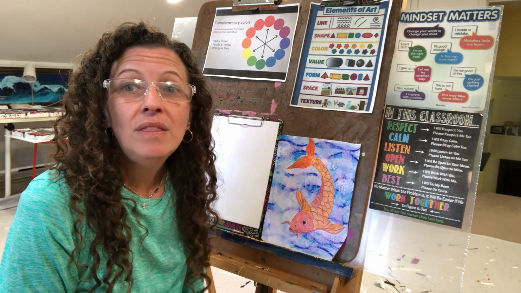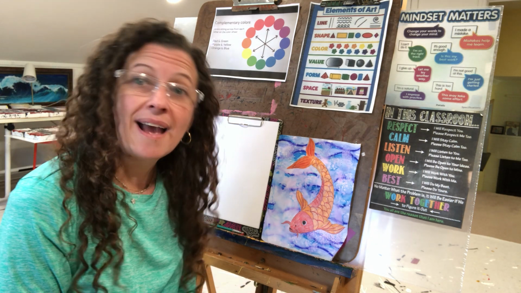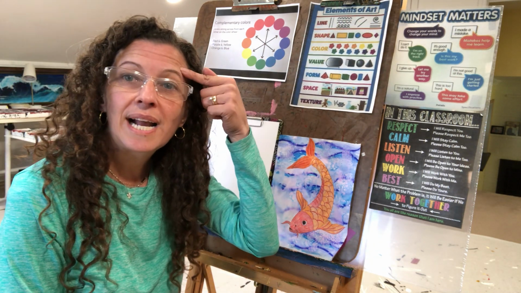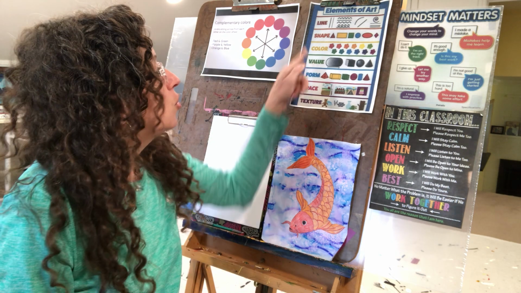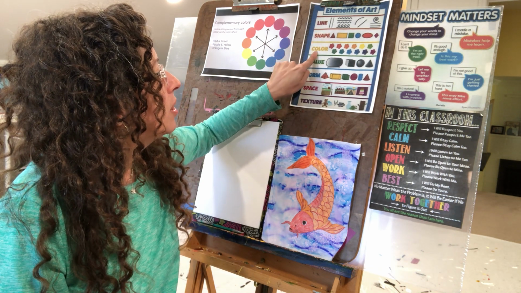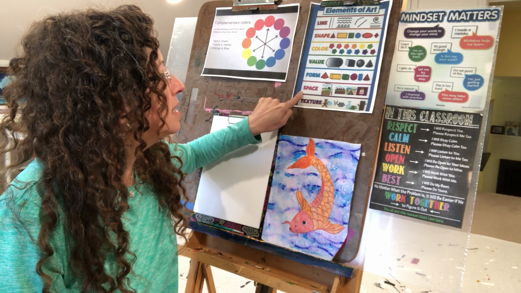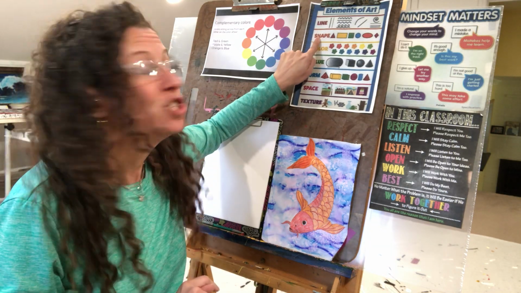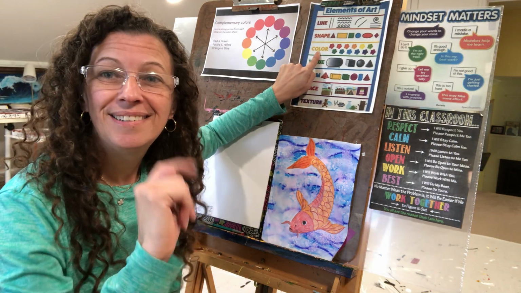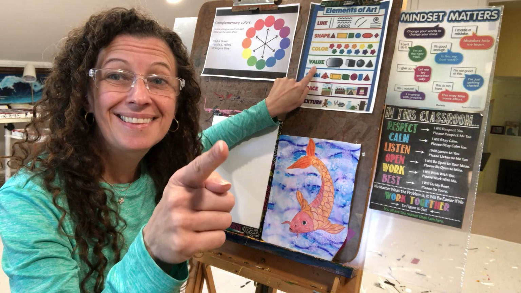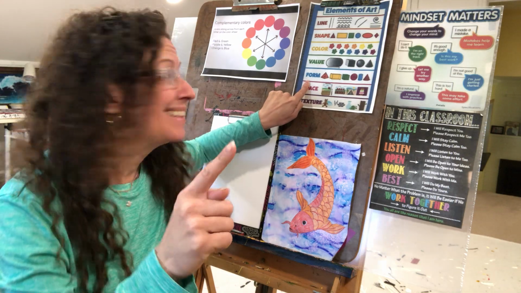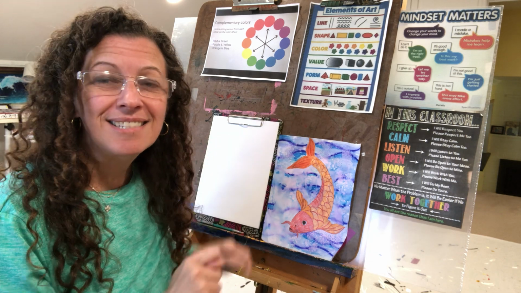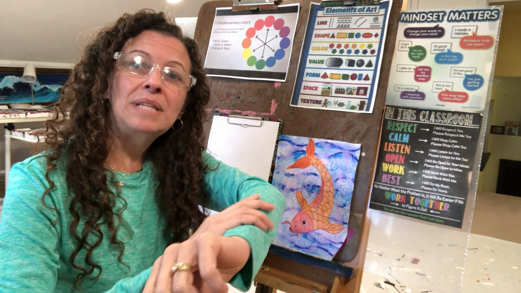Okay, so the purpose of our lesson for this week and next is texture, right? We have the elements of art, or like I say, our artist tools, right? So we have line, shape, color, value, form, space, texture. You say line, shape, color, value, form, space, and texture. Excellent.